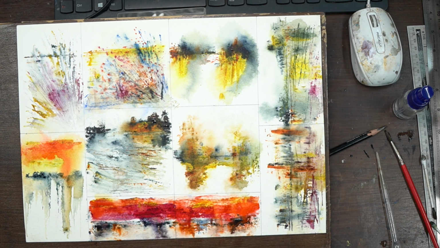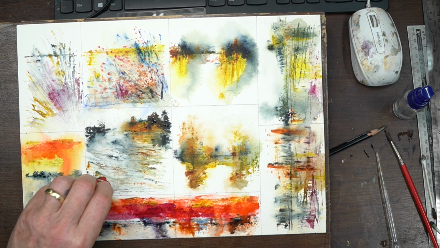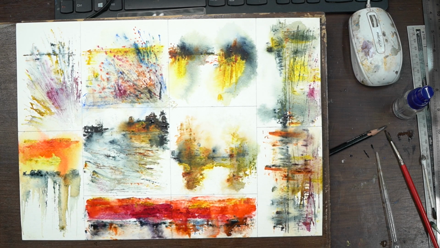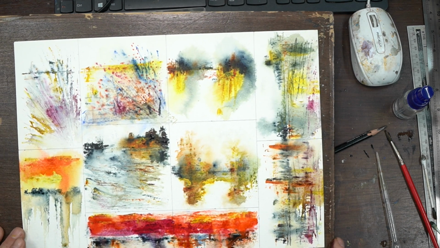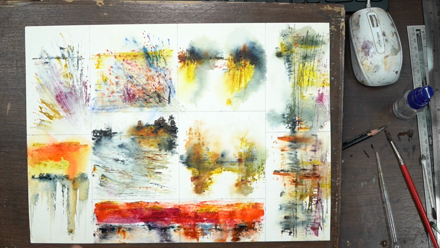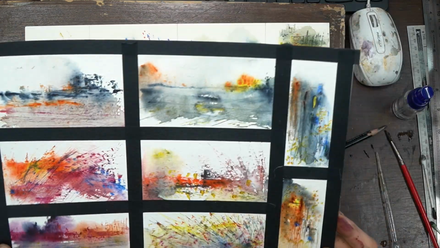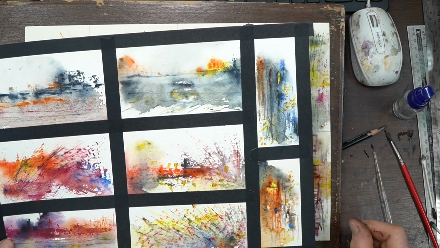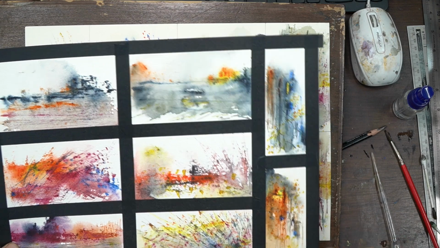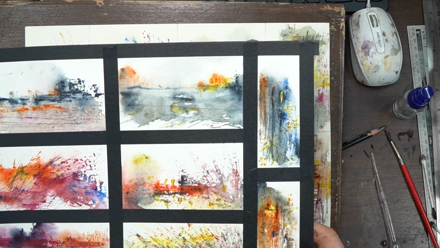Now I'm going to leave that just to settle down. There's a little bit of yellow just poking through there I didn't want. I'm going to leave that to settle down now, let those dry, and depending on what I see, along with the ones that I did earlier, I may come back in with doing a little pen, and then we'll talk about cutting them down and putting them onto cardstock.